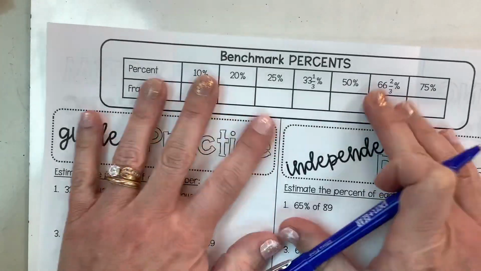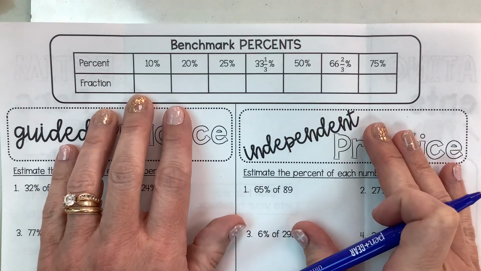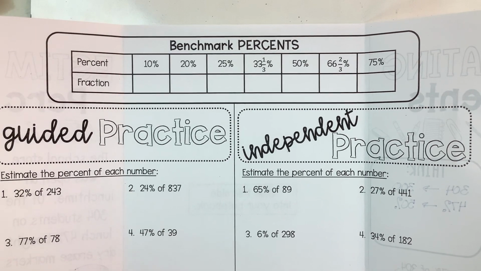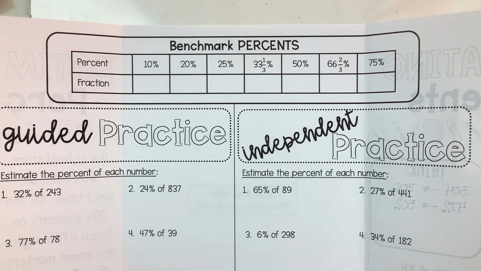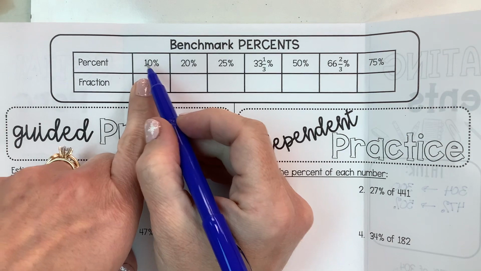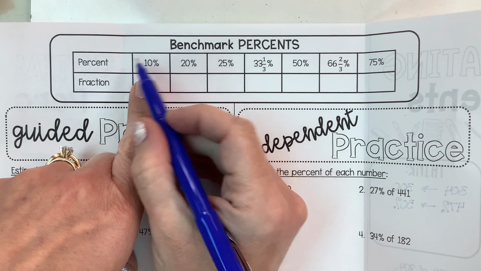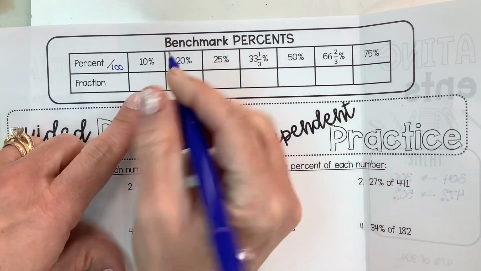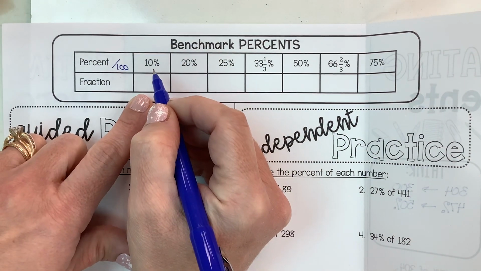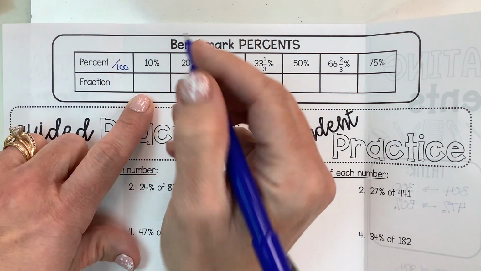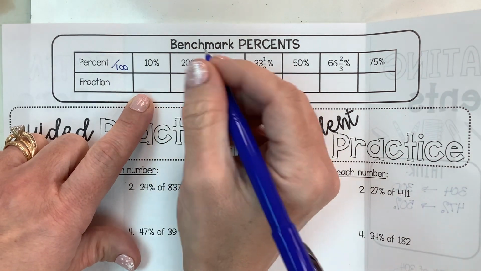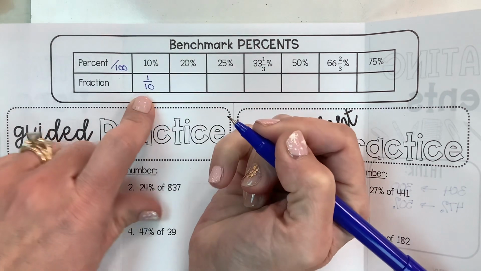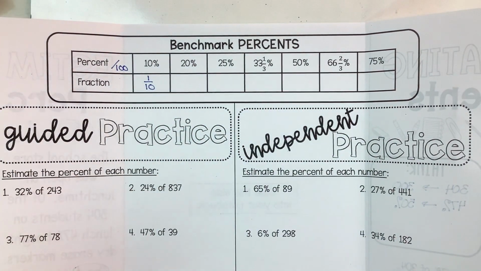But before we do that, let's come up here because you can use either decimals, percents, or fractions as you do these problems. We know 10%, percent is per 100, so 10 over 100. But if we take 10 over 100, we can reduce that to 1 over 10. Okay, let's look at the next one.